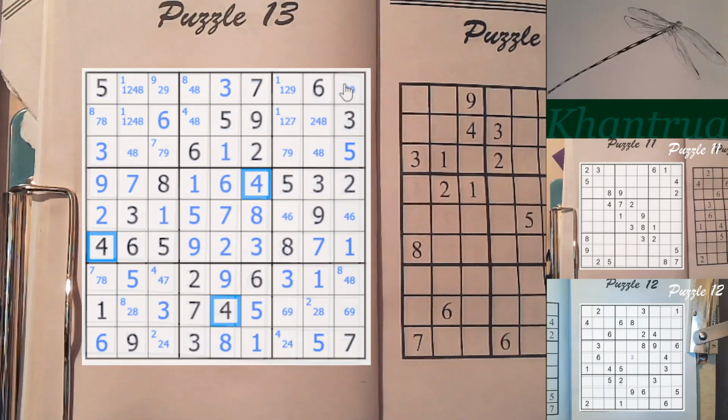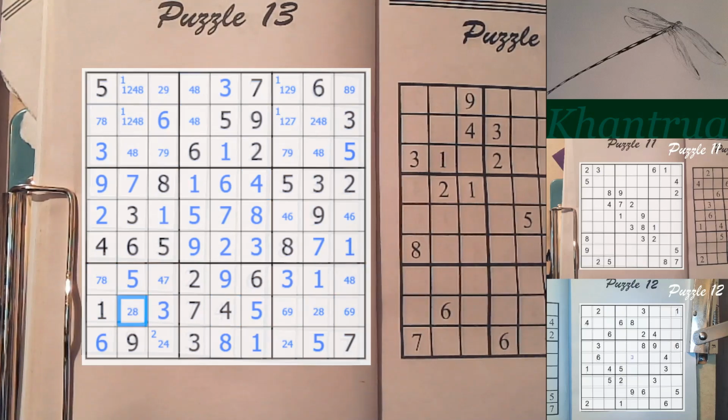So based on that, that means that right there cannot be a two. But what if it was a four? Now come over here making this a two. That two would come out of this, making this an eight.